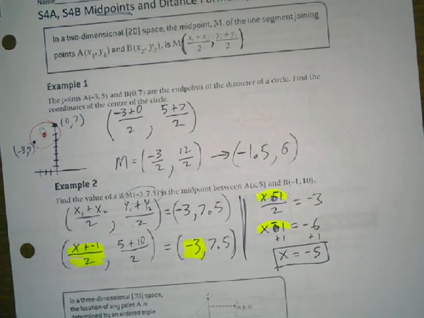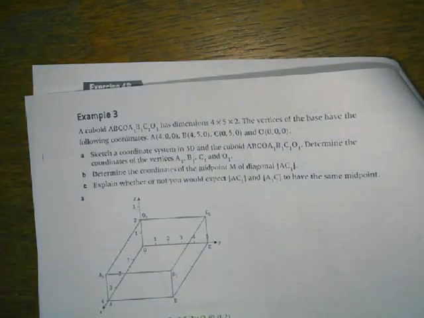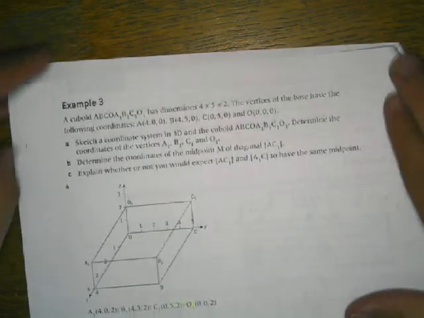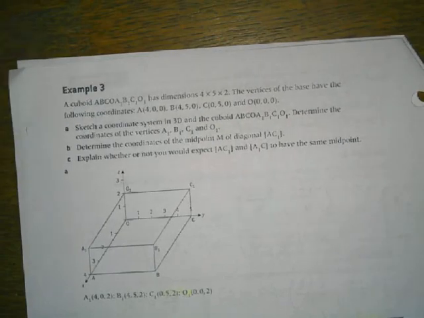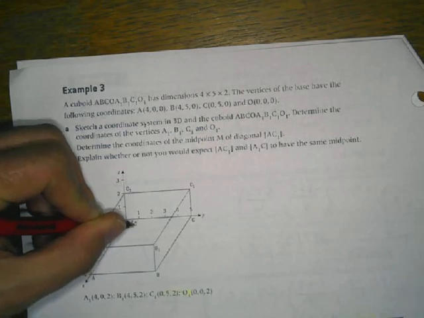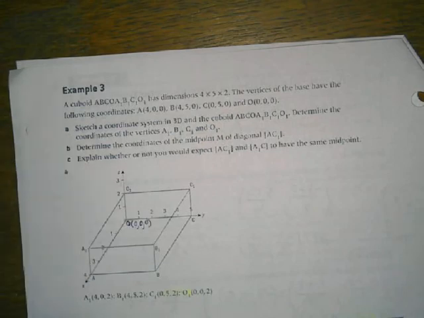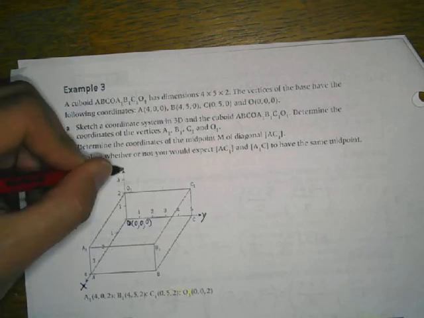Okay, next page. Okay, so part A was already answered for you. They've already given you the sketch. So this is 0, 0, 0, right? Okay, and here is the x-axis, here is the y-axis, and going up we have our z-axis.